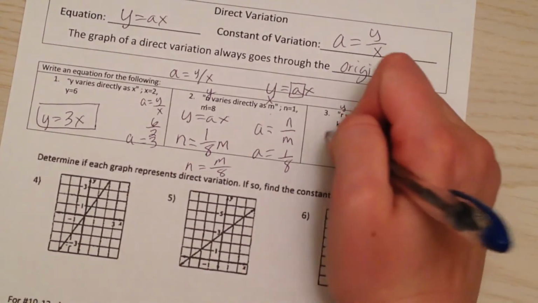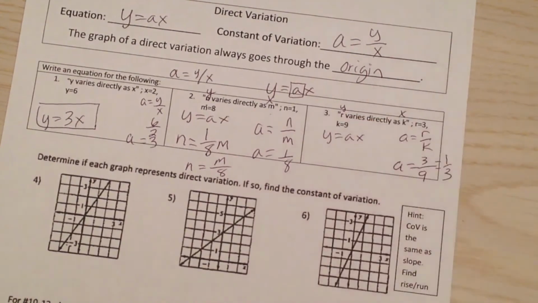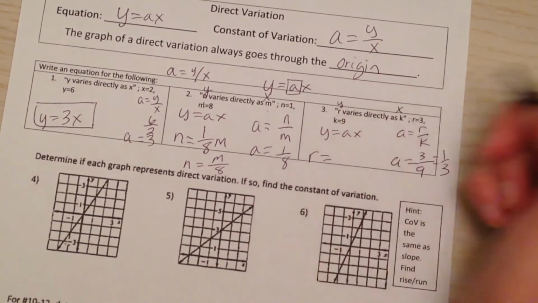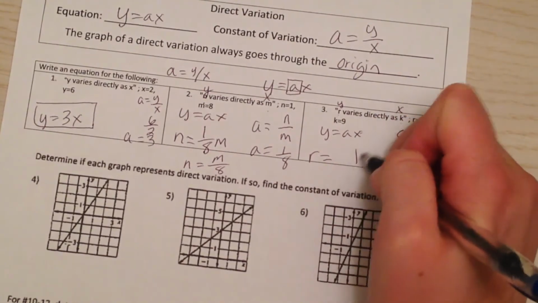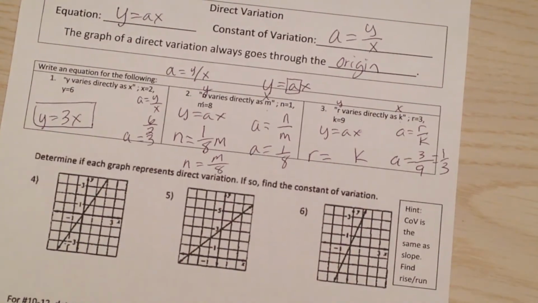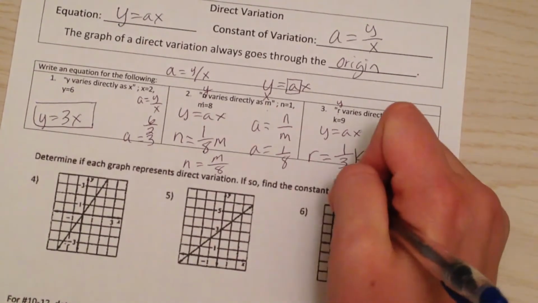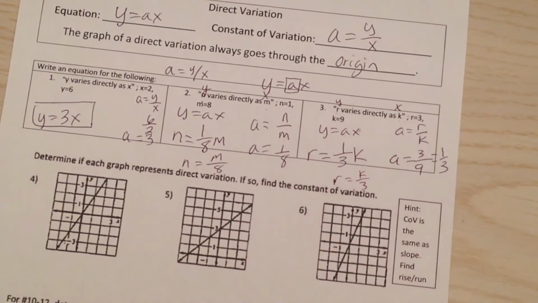Now write your equation. It usually says y equals ax. But for us, remember we said our y is r, and our x is k. So we're going to say r equals 1/3 k, or remember, we could also say this as r equals k over 3.